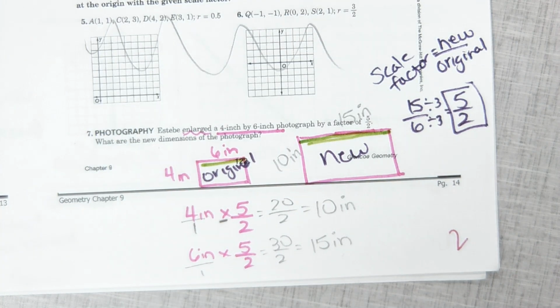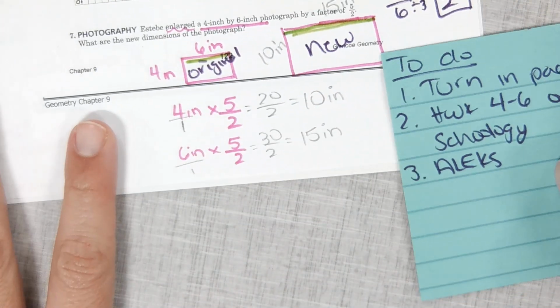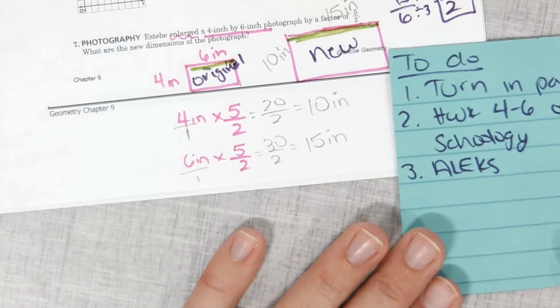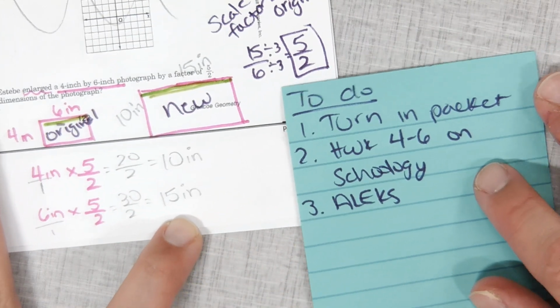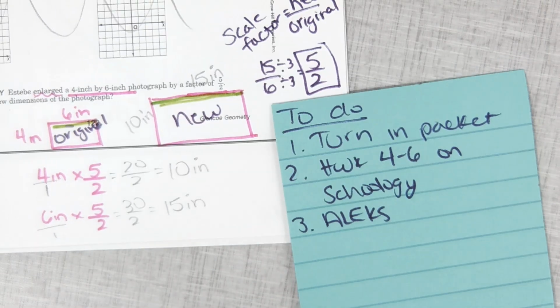Okay, so what you're going to do is, if you haven't been absent, you're not missing any pages. We did skip one lesson in there, so if you see that, that's why. Turn in your packet and then log on and do the homework on Schoology and then work on Alex. If you have questions, let me know. Yes, you may.